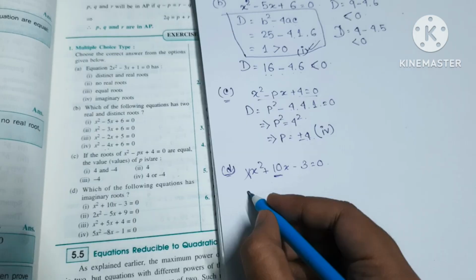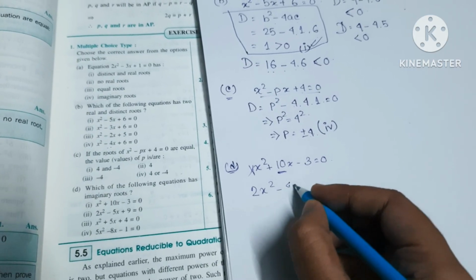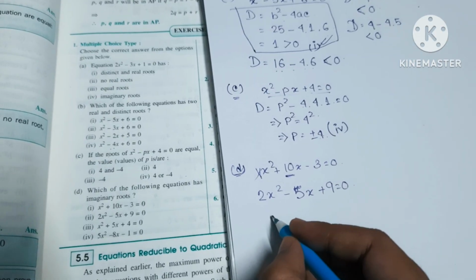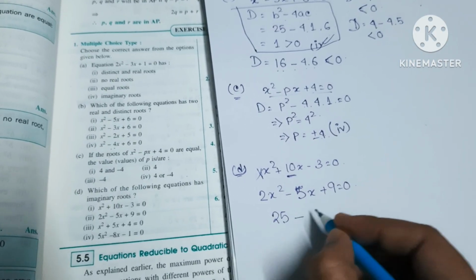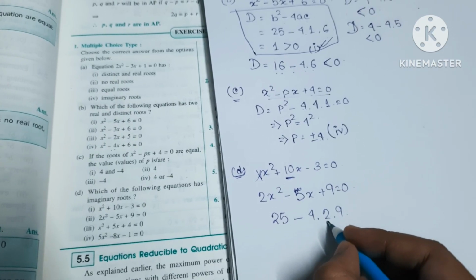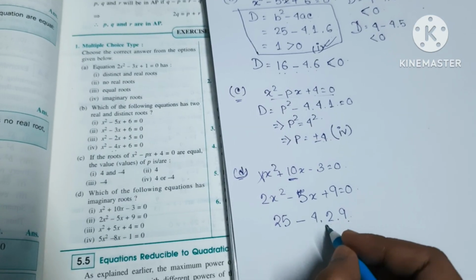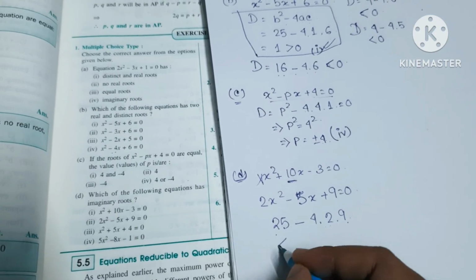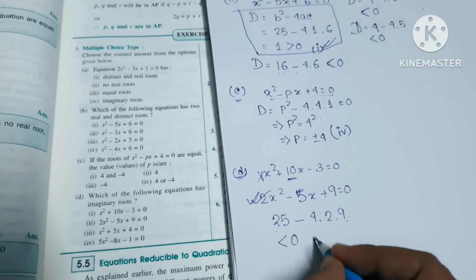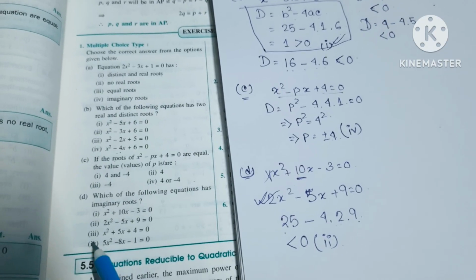Now in case of the second one, 2x square minus 5x plus 9 equal to 0. In that case, b square means 25 minus 4 into 2 into 9. So 4 into 2 is 8, and 8 into 9 is 72. Now 72 is greater than 25, so D will be less than 0. So it will give you imaginary roots. So option 2 will be the correct answer. You can also check option 3 and option 4.